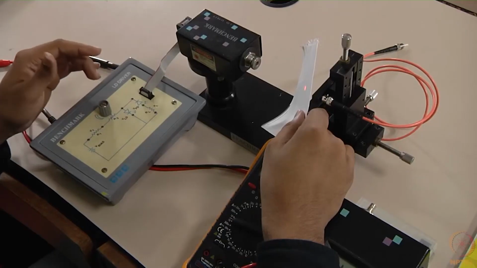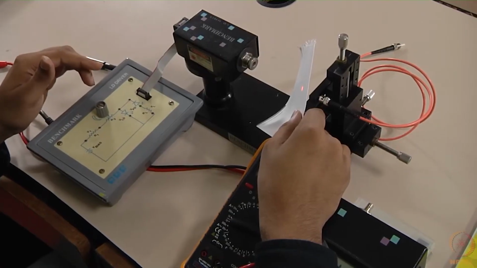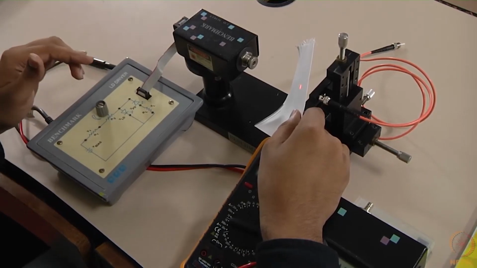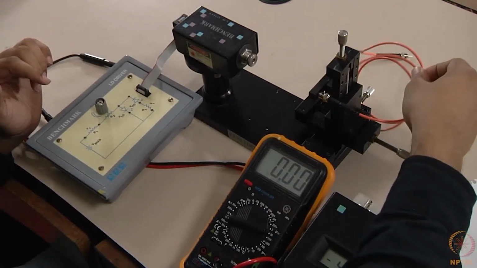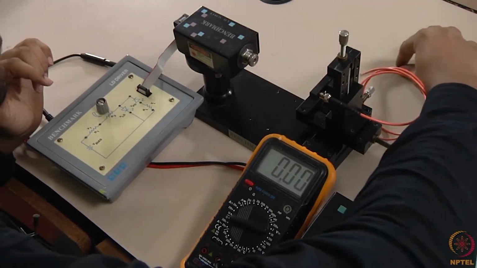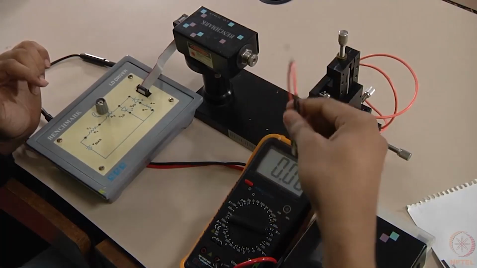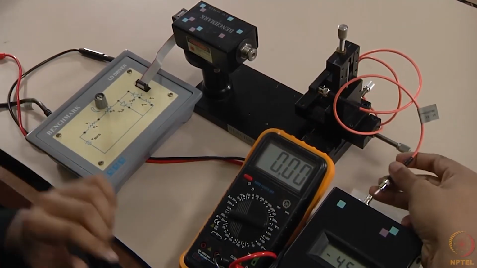To quantitatively characterize the laser diode characteristics, we couple the laser diode power to an optical fiber, which is essentially a multimode fiber, and then we connect this optical fiber output to a power meter.